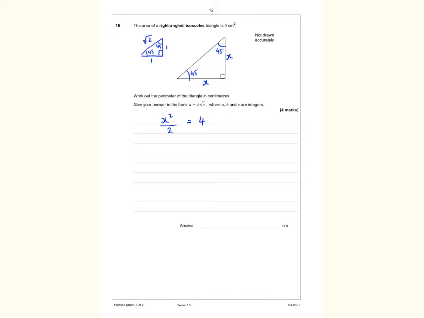I can use that to find x now. So times both sides by 2, I get x squared is equal to 8. And then I'm going to square root. So x is equal to, and I'm only going to take the positive value because we're working with lengths. We said that x was a length. So x is equal to square root of 8, which simplifies to 2 root 2, because 8 was 4 times 2, square root of 4 is 2, and we have a root 2 left. So x is 2 root 2, and we have that twice here.